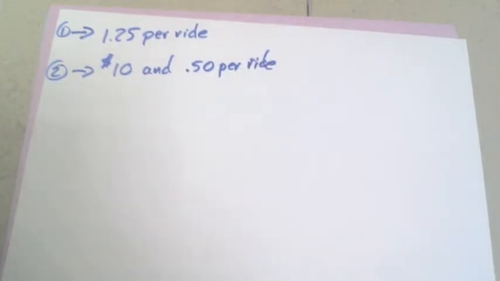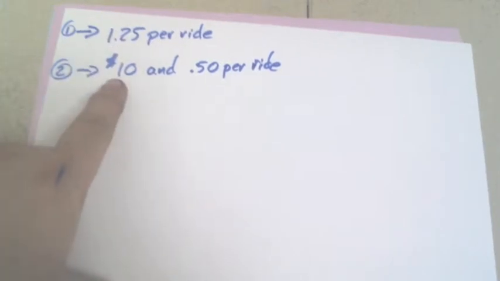Determine algebraically the number of bus rides one would take in order for each option to cost the same in a given month. And why would we want to know that? If you're riding the bus once in a month, you're not going to buy the $10 thing. You'd be wasting your money. Just pay your $1.25, ride the bus once.